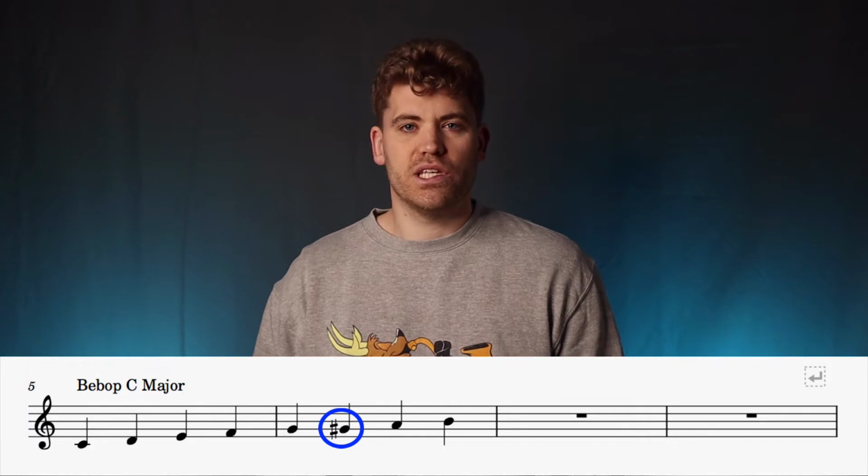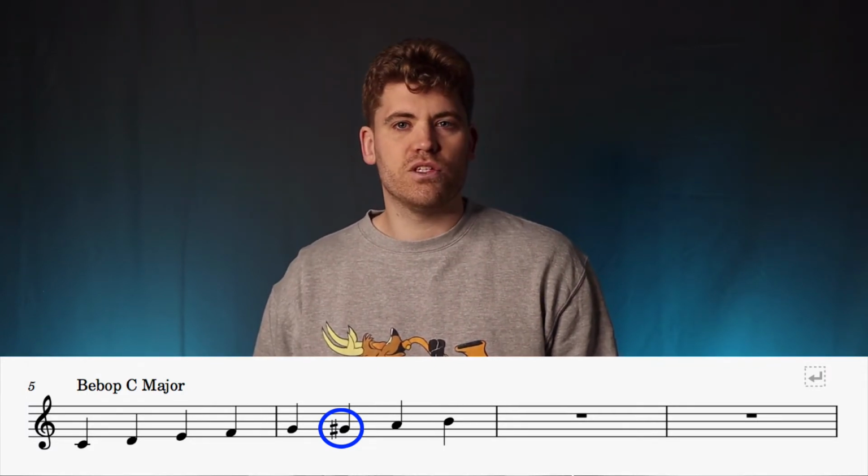And this is why we call this extra note a chromatic passing tone. It's this chromatic element which gives the bebop scale its characteristic sound. Much like a standard major scale, you typically play your major bebop scale over a major chord.